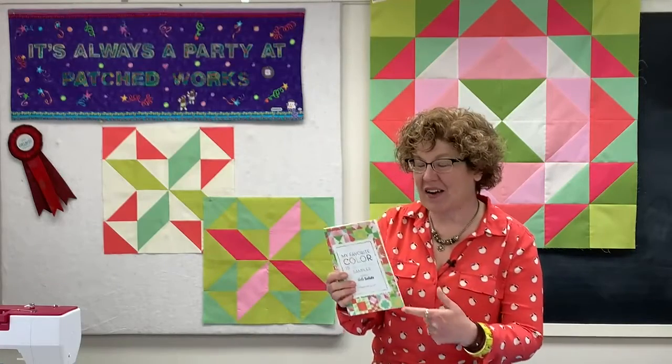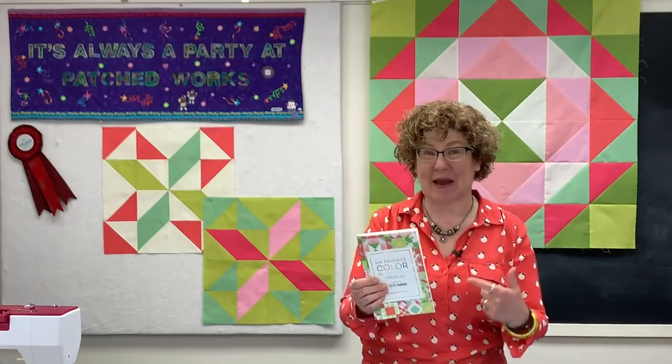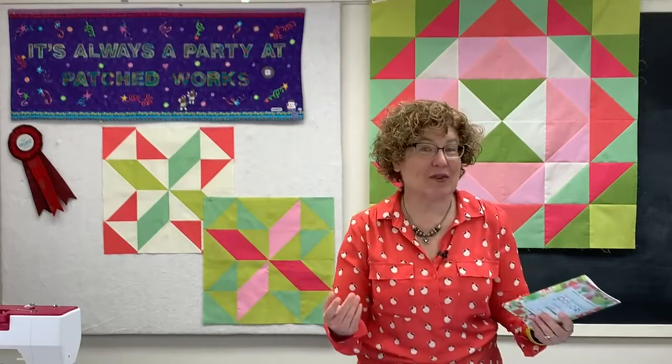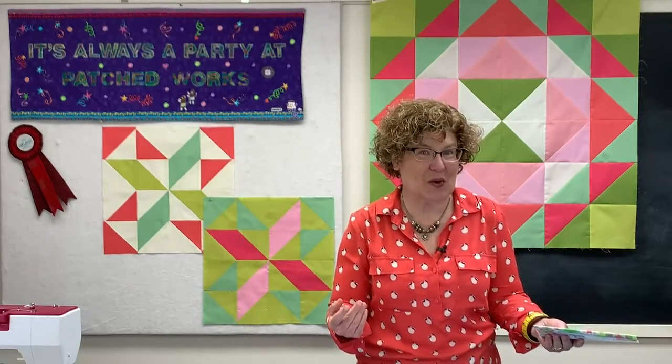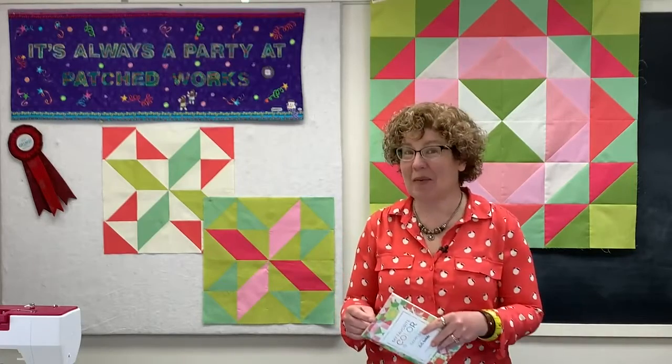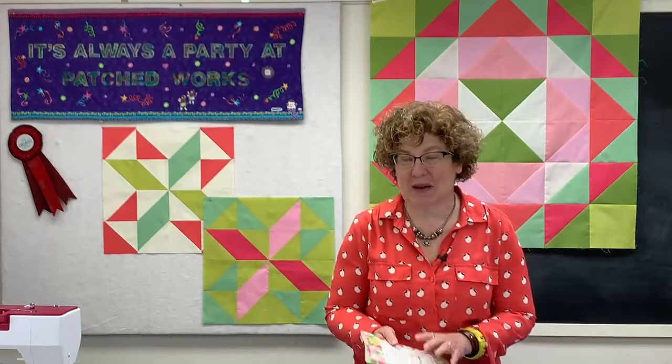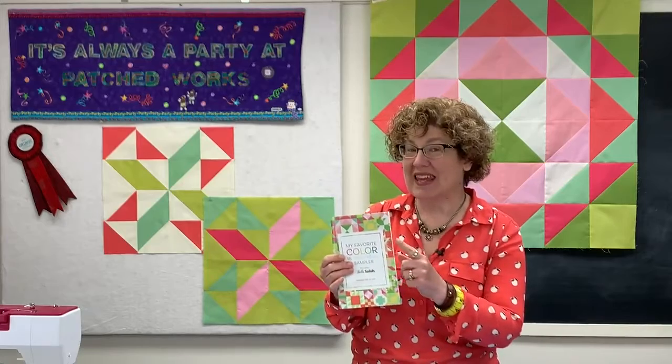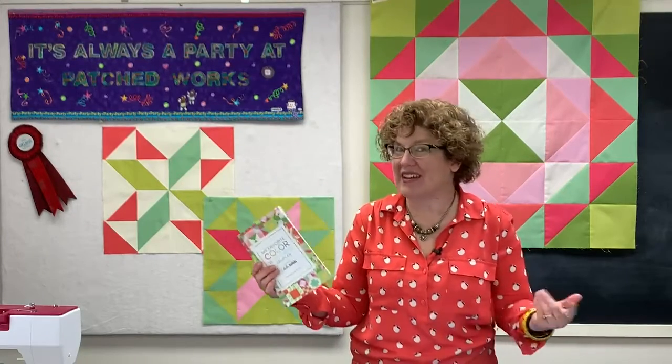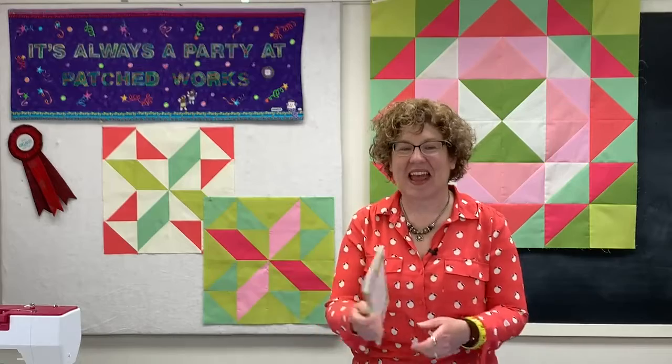So we are in the middle of this sampler, and we have a few different colorways available to you. If you wanted to still jump in, you can catch up along the way. We also have some people who are just making the blocks from this book in any fabric that they choose.